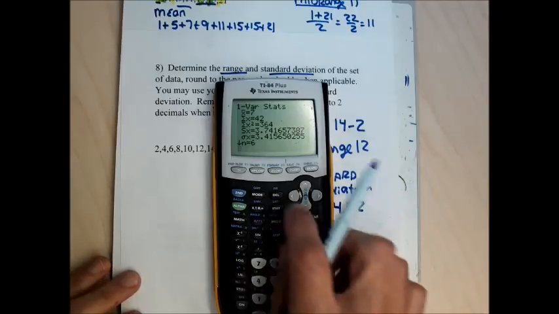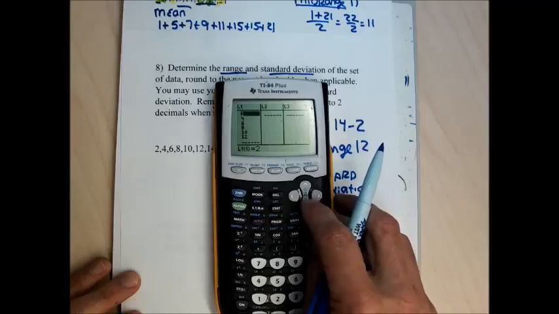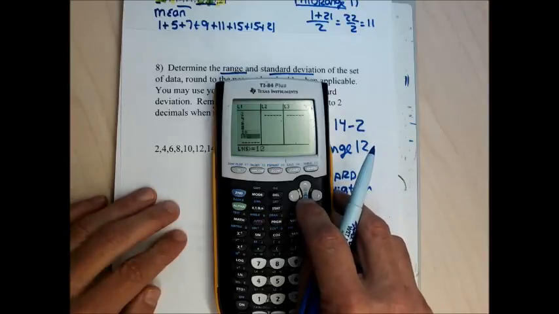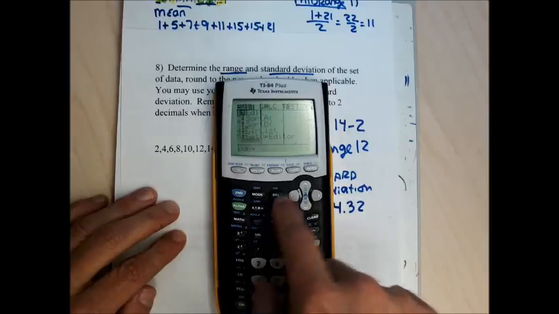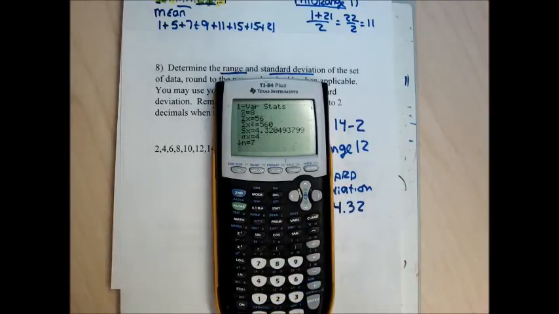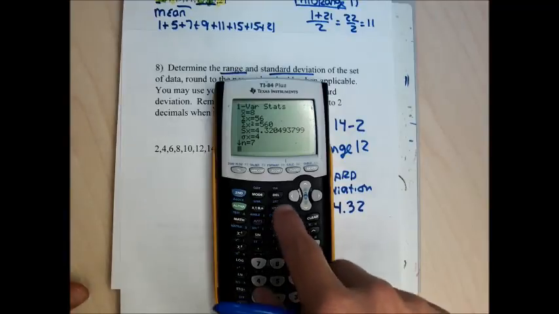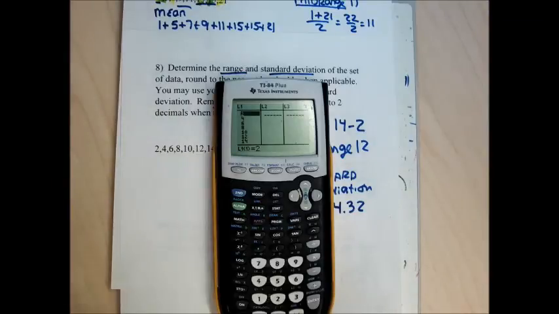Interesting. Let me check my data, because I got a different number. Edit 2, 4, I forgot the 14. Yeah, we're on 2, 4, 6, 8, 10, 12, 14, and then stat, calc, enter, enter, and I get that 4.32. It's real important that when you enter the data that you're entering it in list 1. If you don't put it in list 1, what you'd have to do is slightly different to get the standard deviation.